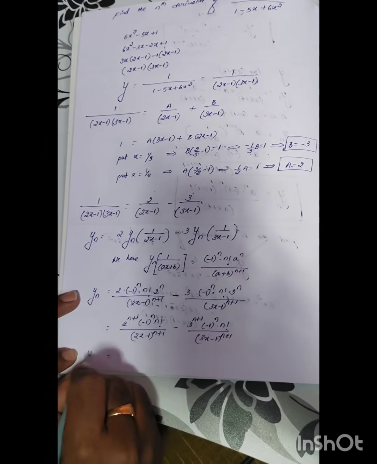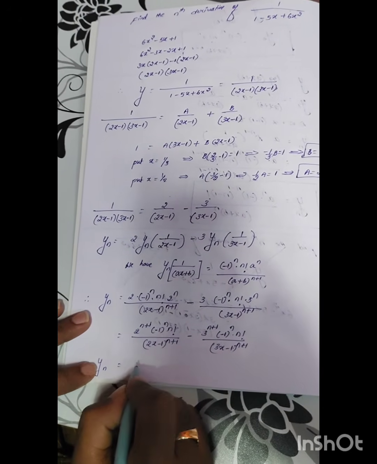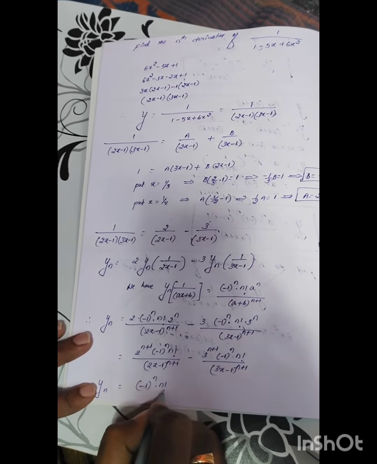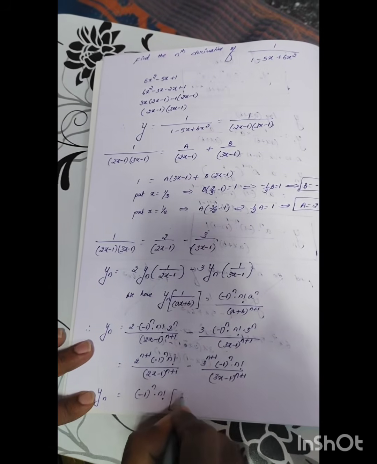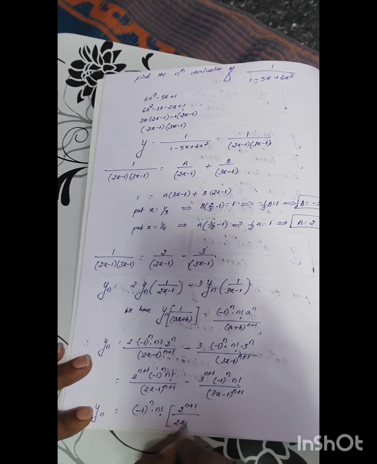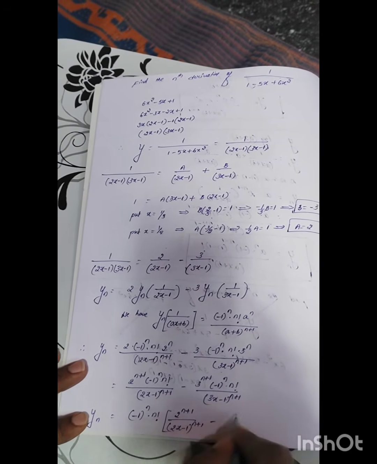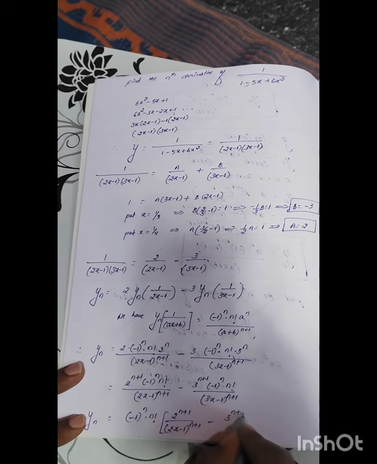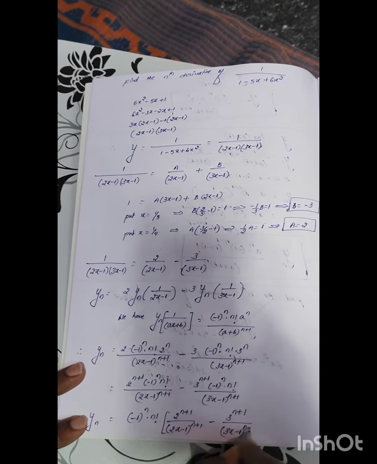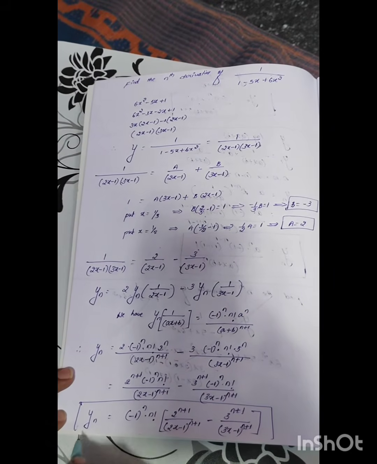And so what will be the yn? Our yn will become, here minus 1 raised to n and n factorial is common, so let's take minus 1 raised to n into n factorial outside. So this will become 2 raised to n plus 1 divided by 2x minus 1 raised to n plus 1, minus 3 raised to n plus 1 divided by 3x minus 1 raised to n plus 1, which is our required nth derivative of the term.